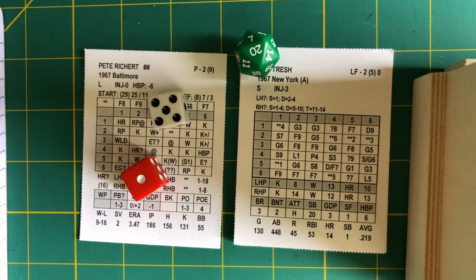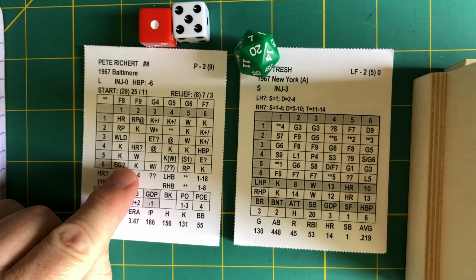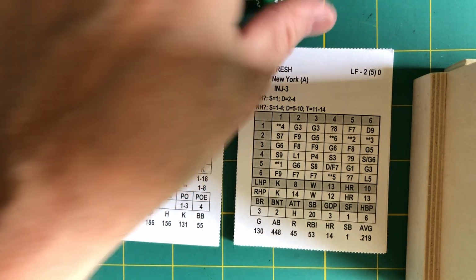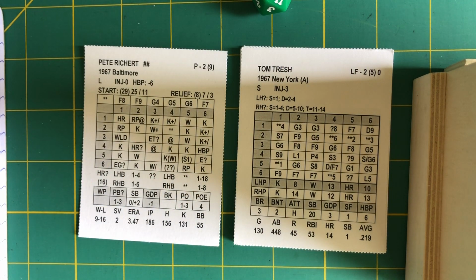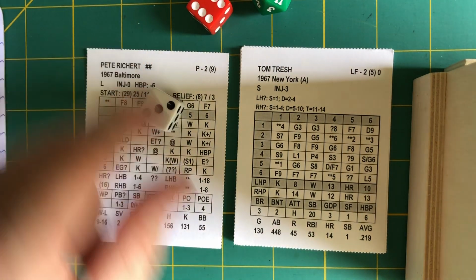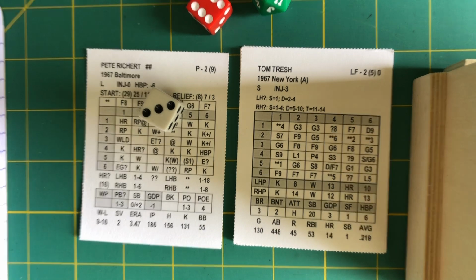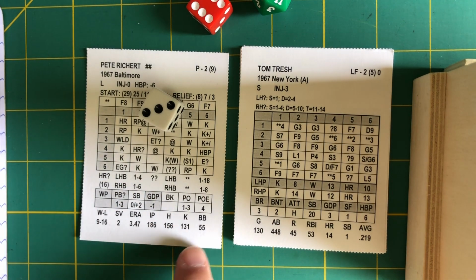Infield in. A 1-5 is a K check, but it's a 20, which is way over Tresh's strikeout number. It's a 6-3, grounder to third. Well, Yankees are going to get aggressive here and send Clark.